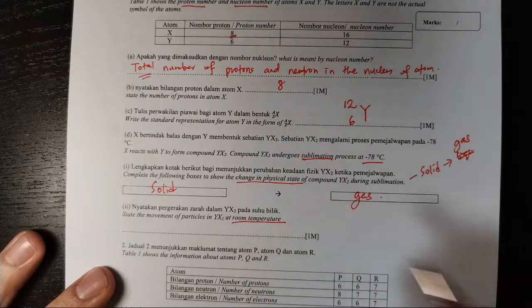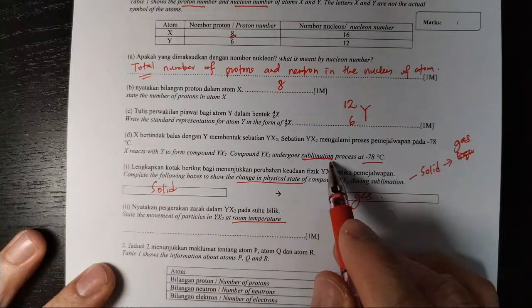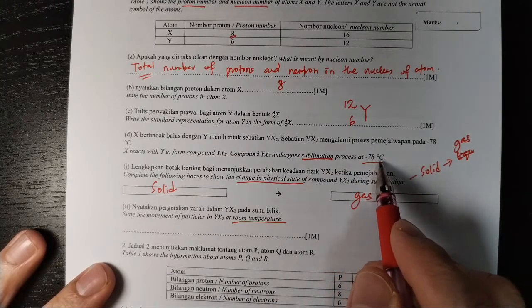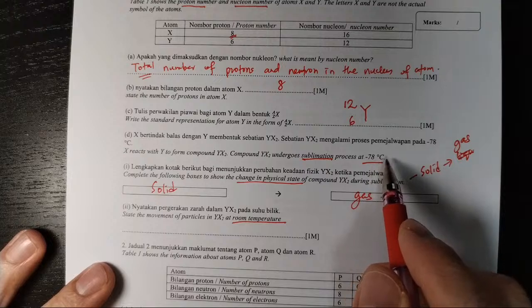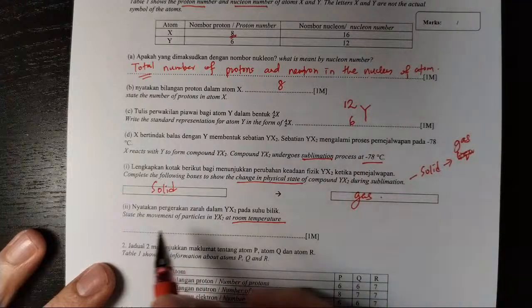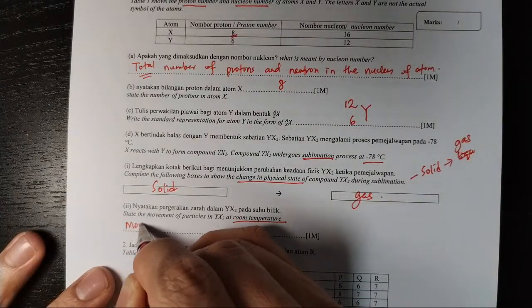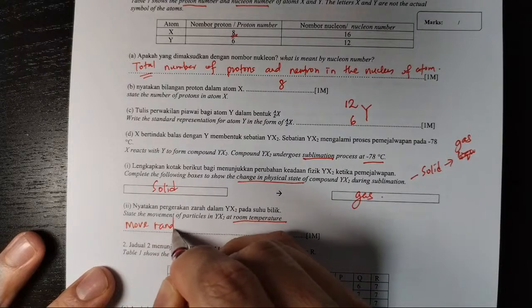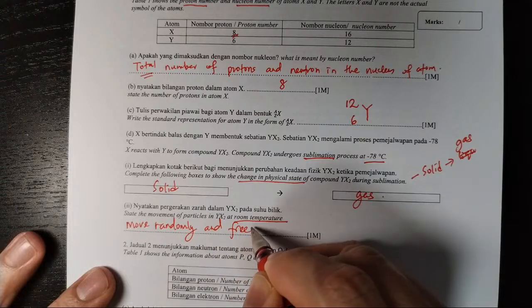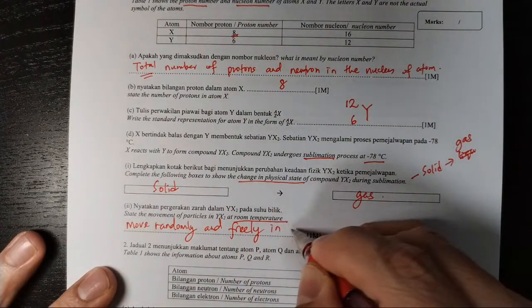Since it sublimates at negative 78, it has changed to gas already. So the particles move randomly and freely in all directions.